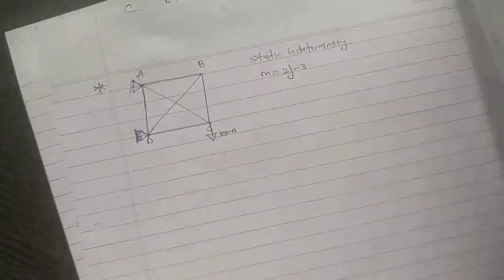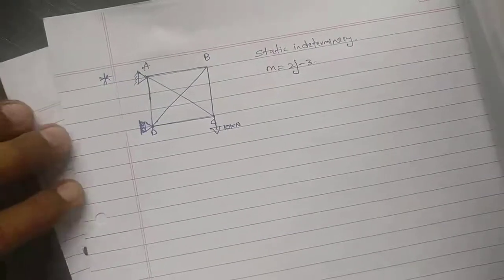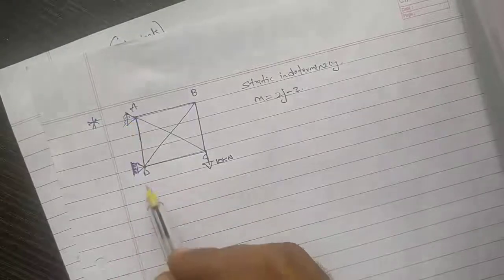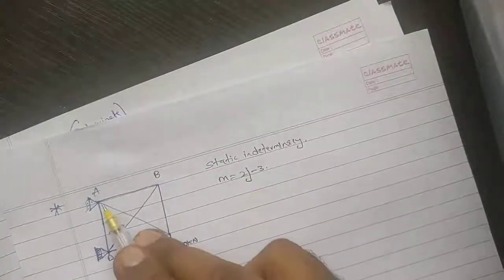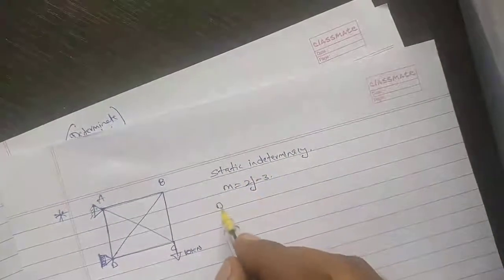So we'll start the problem. So this is the problem. Here it is hinge, here it is roller support. For static indeterminacy DS, first we will do internal.